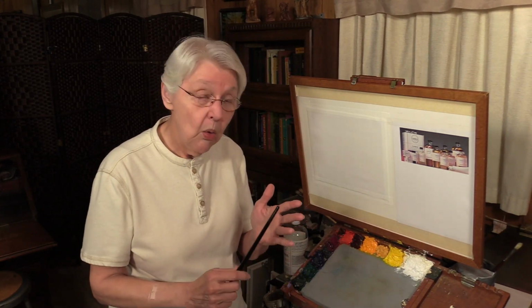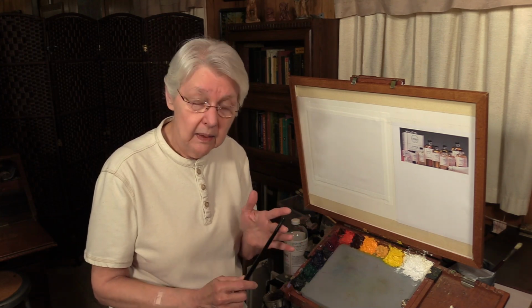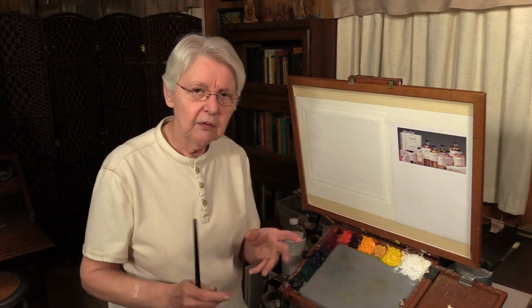So first of all, I think the best thing to do is to clarify the difference between solvent, oil, and alkyd. Those three ingredients end up being a part of different mediums or playing different roles.